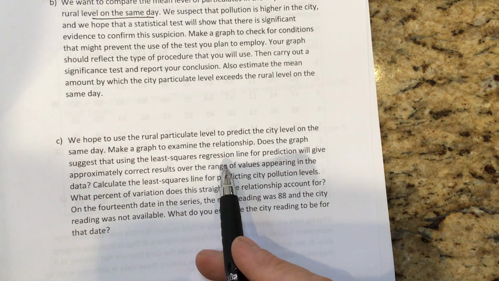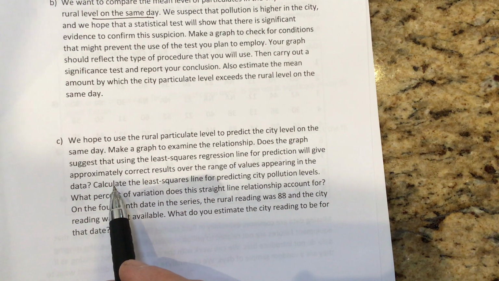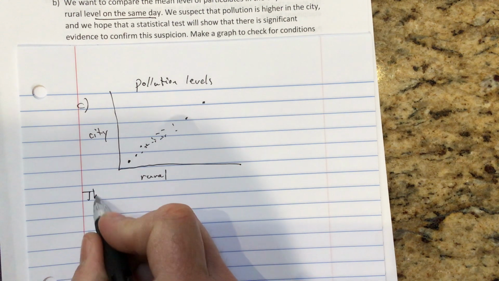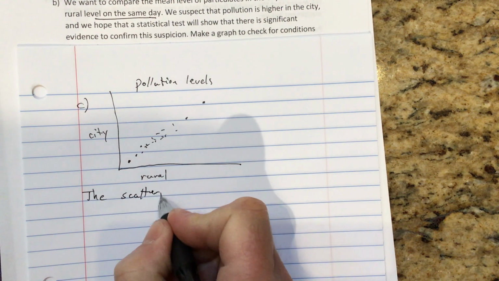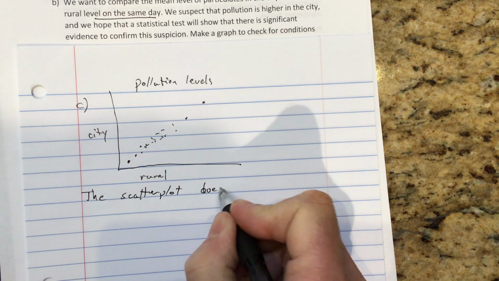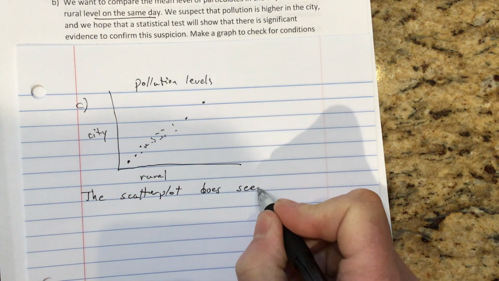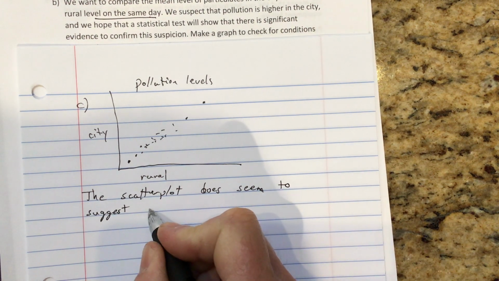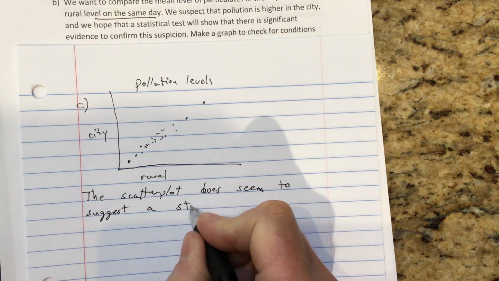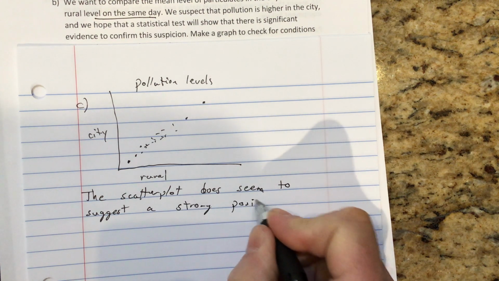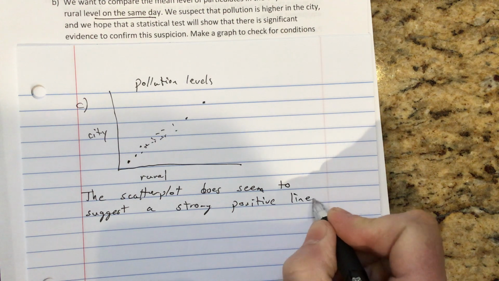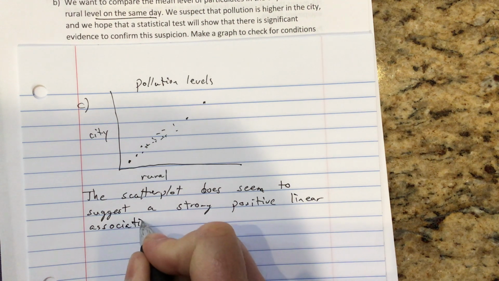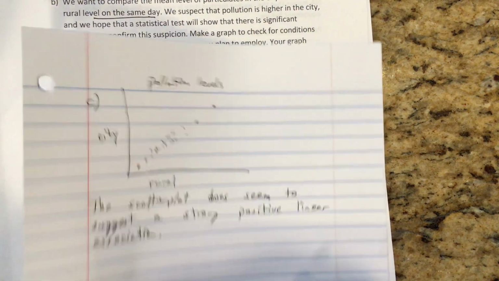Does the graph suggest using least squares regression will give approximate correct results? I would say so, yes. The scatter plot does seem to suggest a strong positive linear association. Okay. All right.